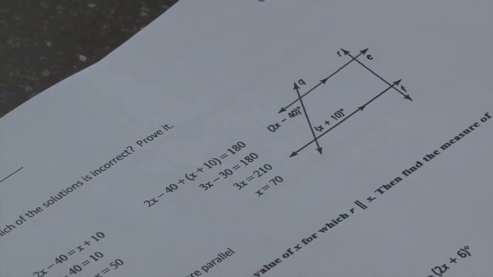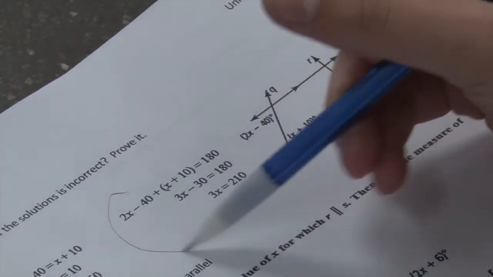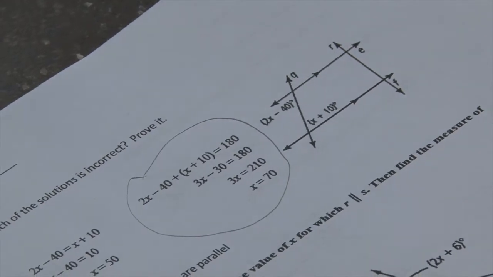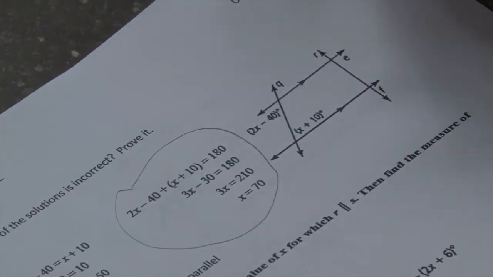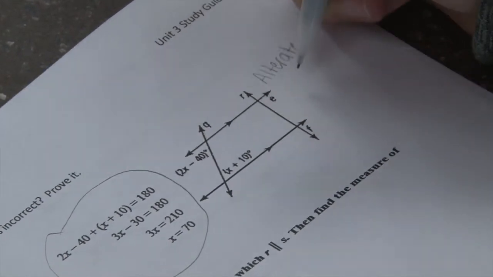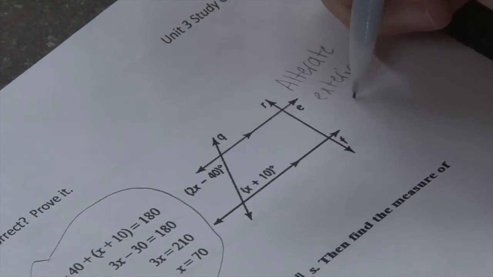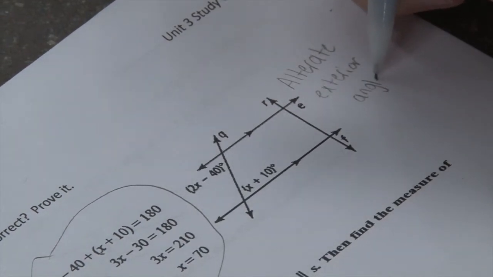Question 6. The second equation is incorrect because the two angles are alternate exterior, which makes them congruent and equal to each other, and the incorrect equation equals 180 instead of setting them equal to each other.